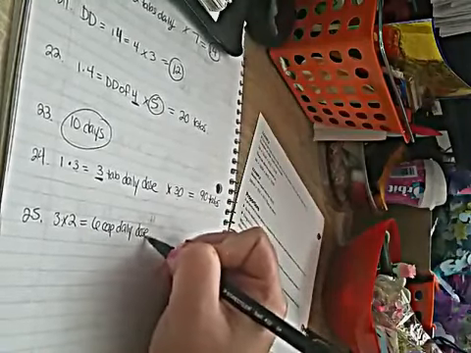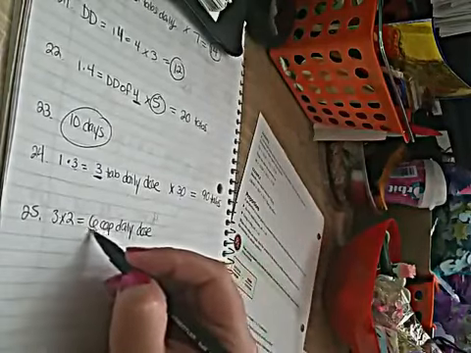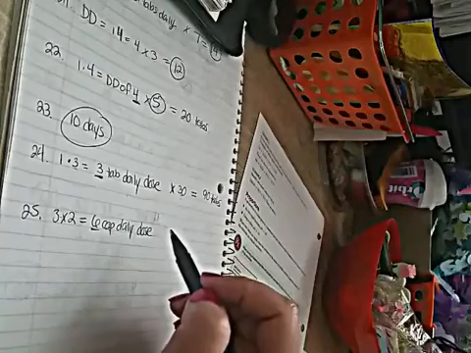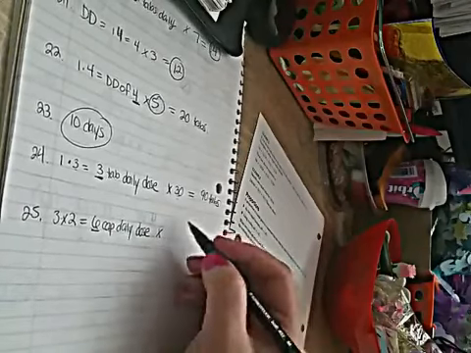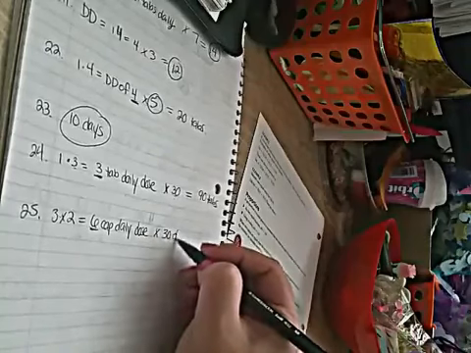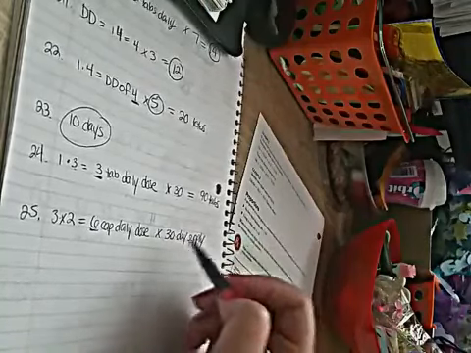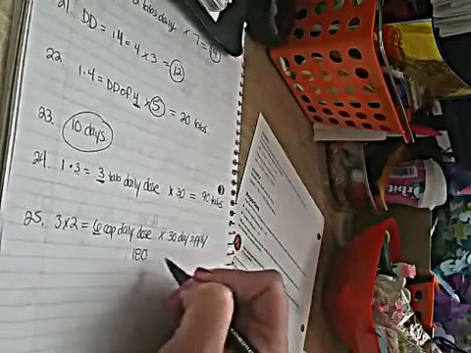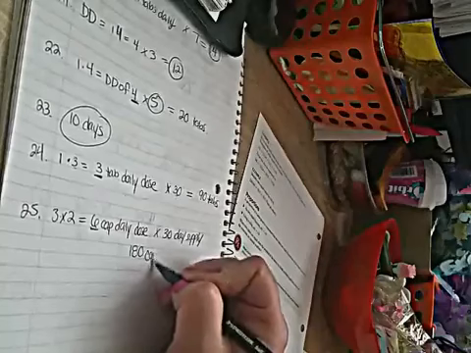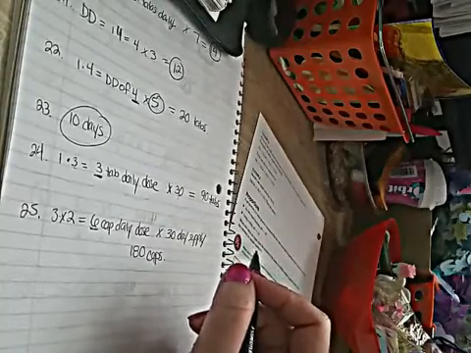They need 6 capsules every day, and they need a prescription for a 30-day supply. So 6 times 30 is 180. They need 180 caps to fill this order.